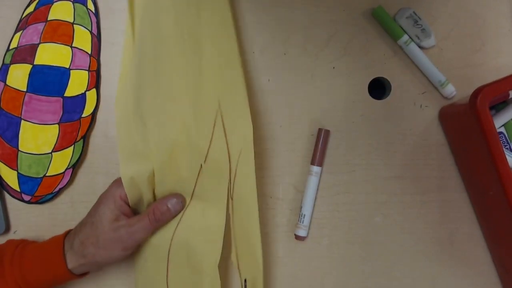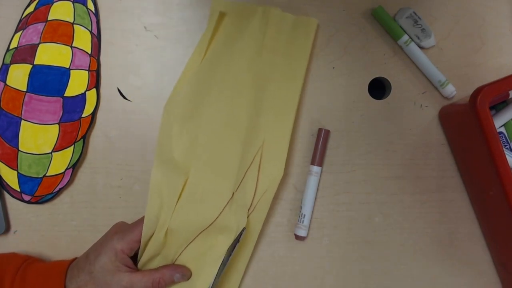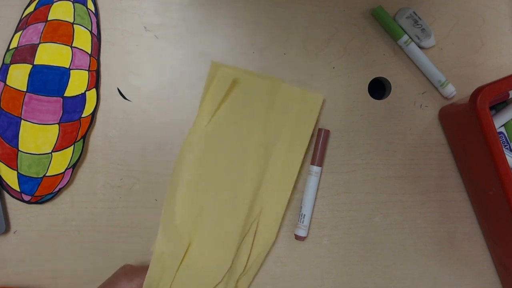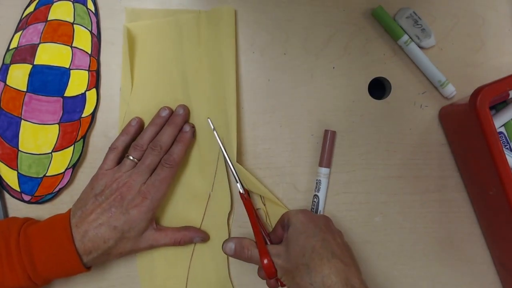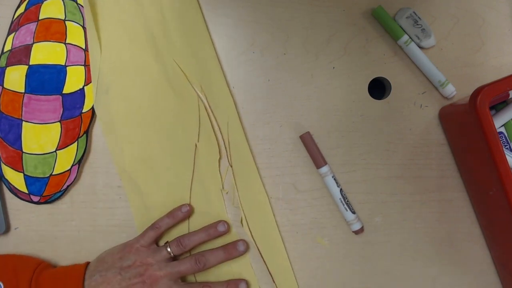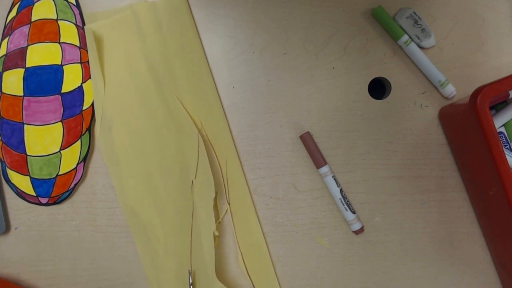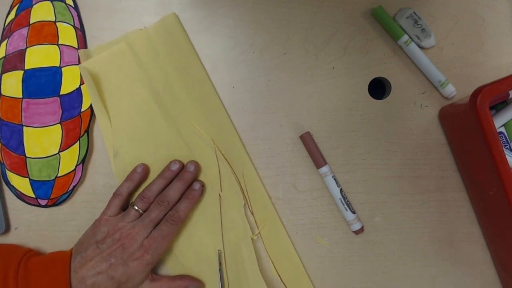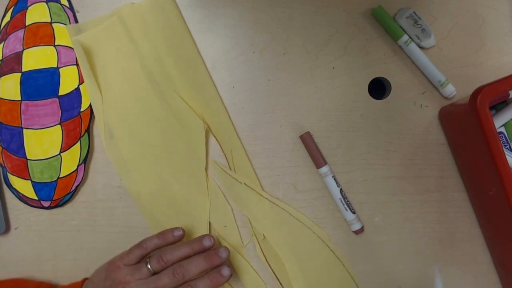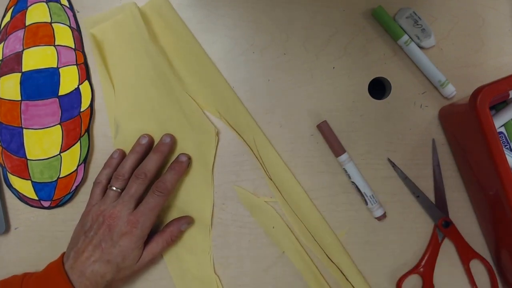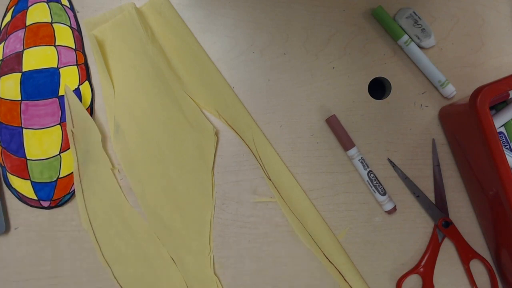Try to cut a nice smooth line. See this little jagged edge here? That wasn't cutting good. Let's smooth that out a little bit. This isn't the easiest stuff to cut. All right, so here I'm going to cut more. I like to always cut a little bit bigger because you can always take it off, but it's harder to add. It's impossible to add. There we go. So I have two of these, I think.